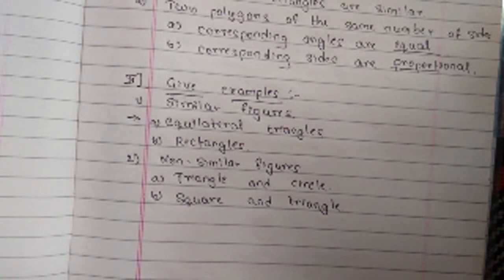Okay, how many of you understood this up to second main? Comment your name first, then I will move to the next question.